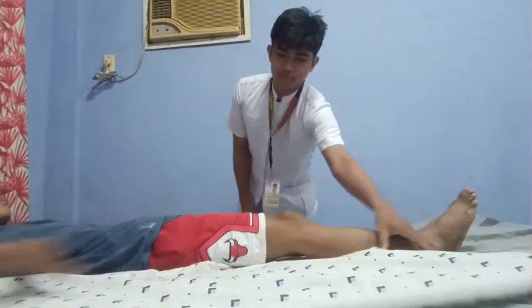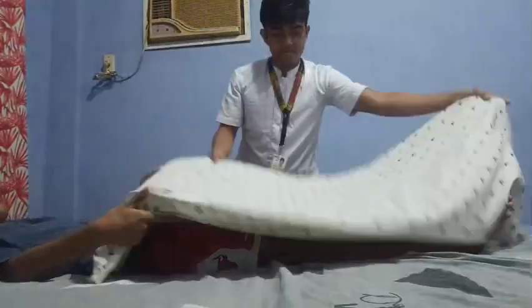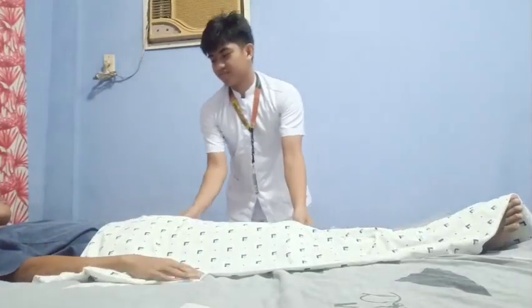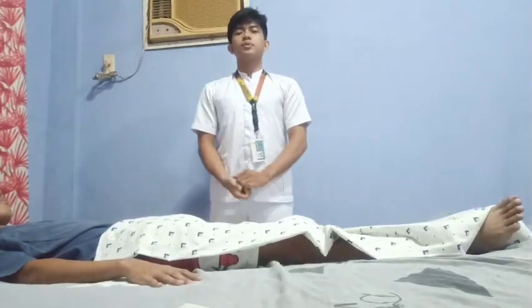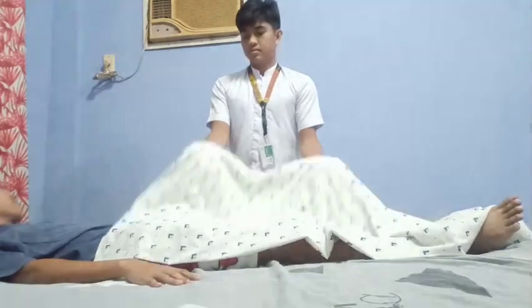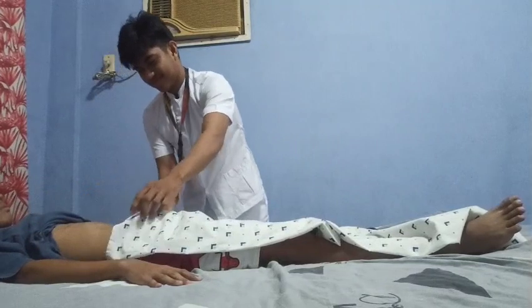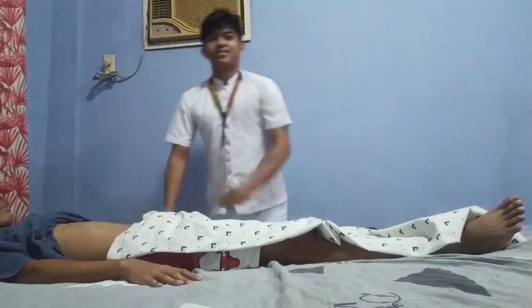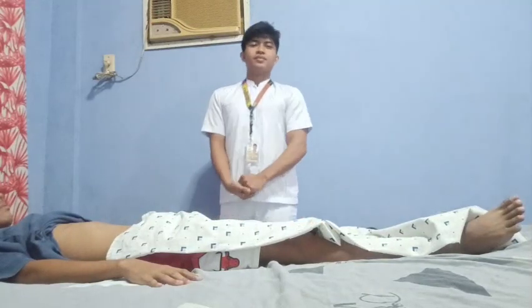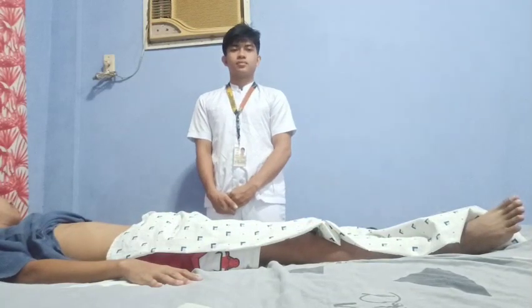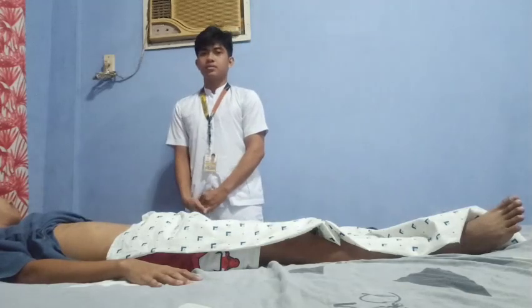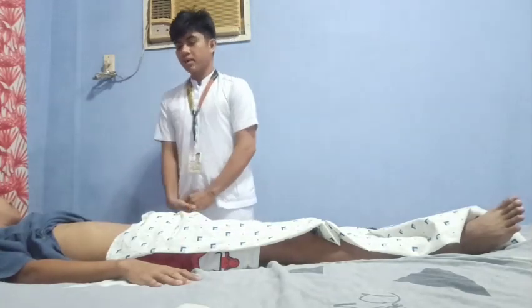Okay, sir. Okay, now cover the upper and lower body parts of the patient, leaving only the abdomen exposed. Okay, so do you feel any pain in your abdomen, sir?